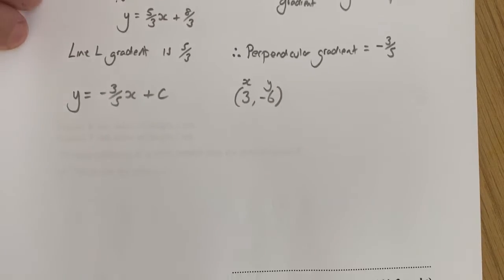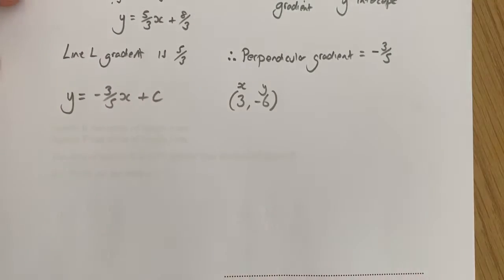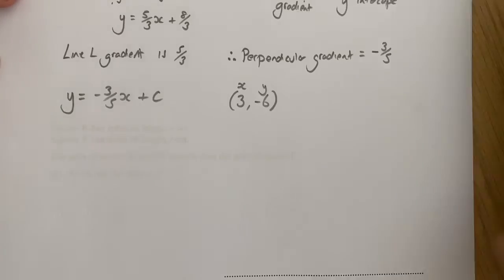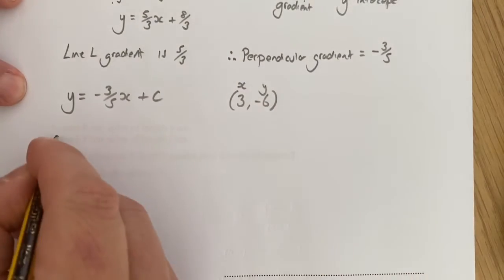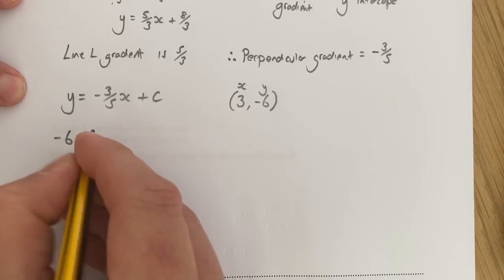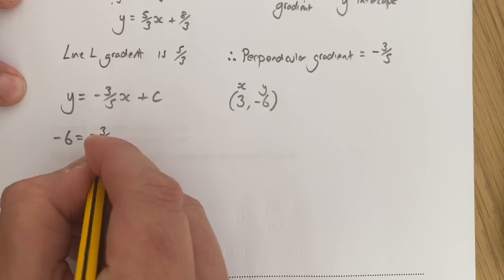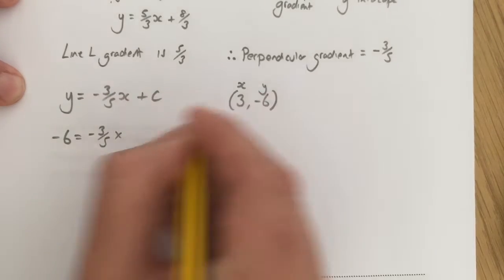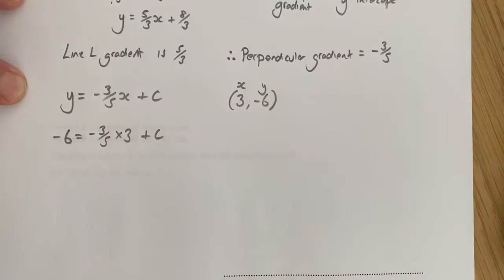I'm going to substitute into this equation, and I'll be left with one thing unknown, which I can then work out. And remember, it's a calculator paper. So y is minus 6: minus 6 equals minus 3/5 times x, which in this case is 3, minus 3/5 times 3, plus c.